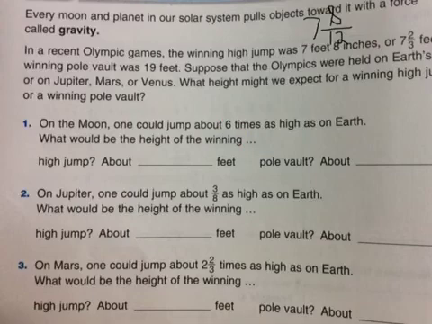About how many feet would they have in high jump? In pole vault, how many? Remember, pole vault was 19 on Earth, times 6. And high jump was 7 2/3 times 6, and that'll be your answer there.